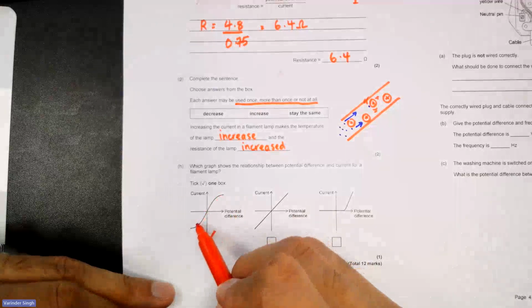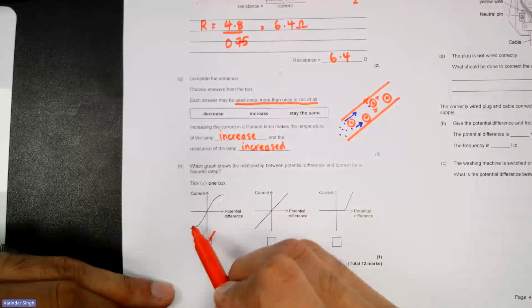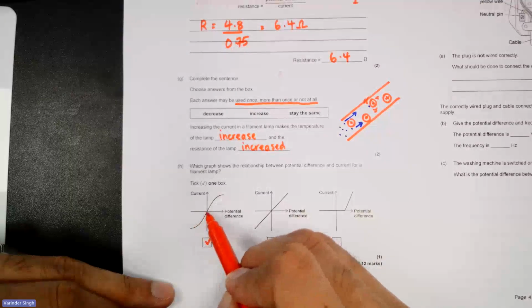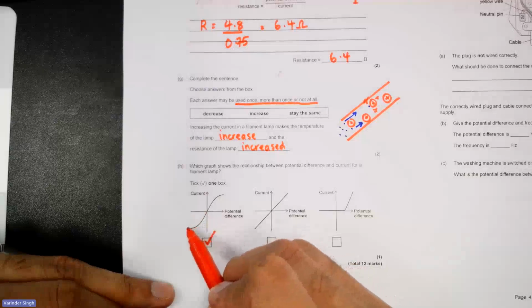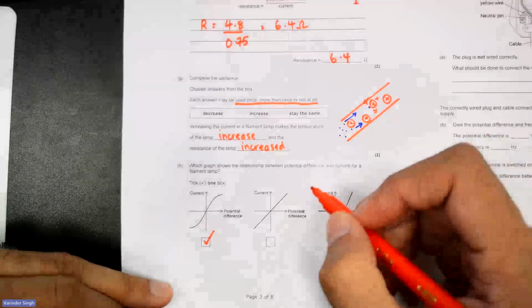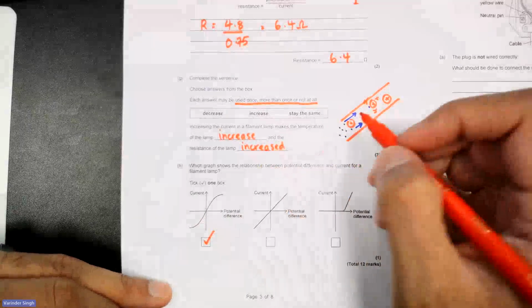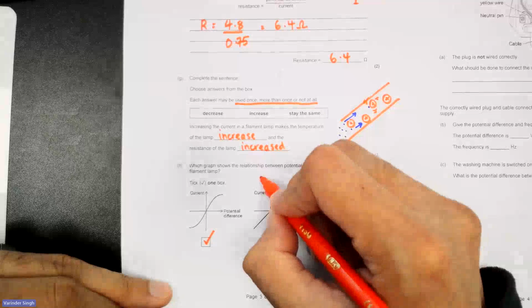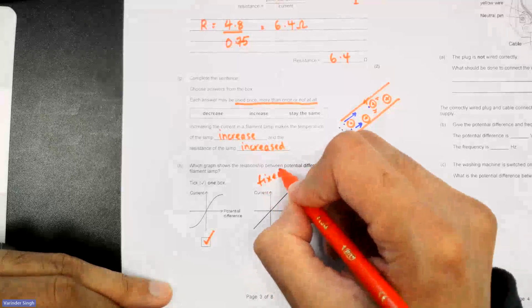You can see exactly the same pattern here for the negative potential difference values. The only difference really here is that at negative potential difference values, the current is flowing in the opposite direction. So it's still the same pattern, but it's just happening in the opposite direction.